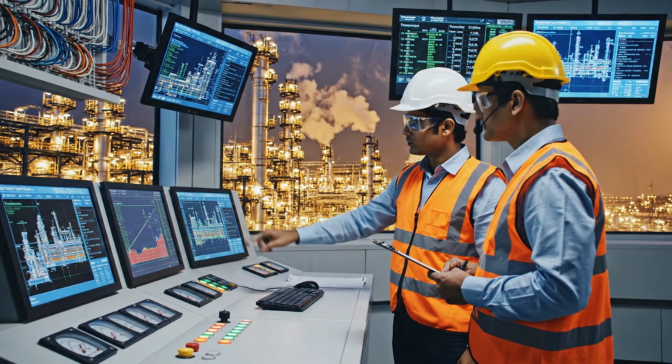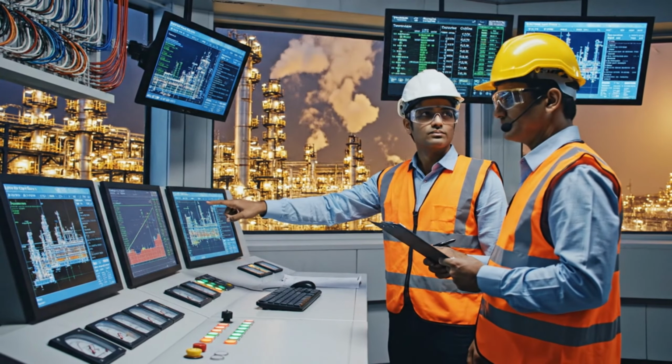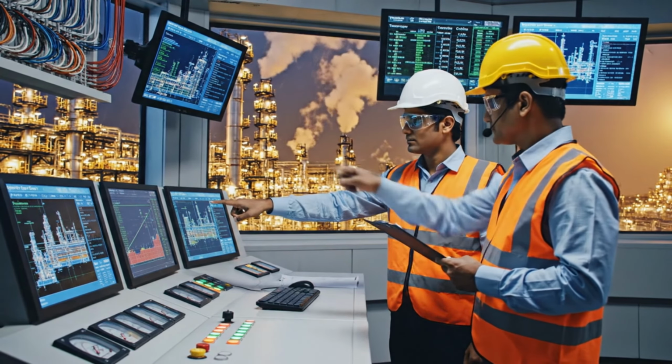Keep an eye on the temperature gradient at stage 3. It's spiking slightly. Affirmative. Modulating the heat exchange now. Readings are stabilizing.